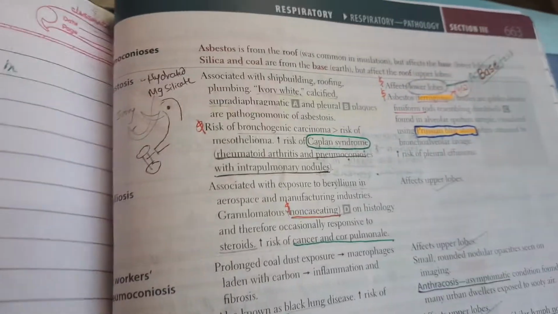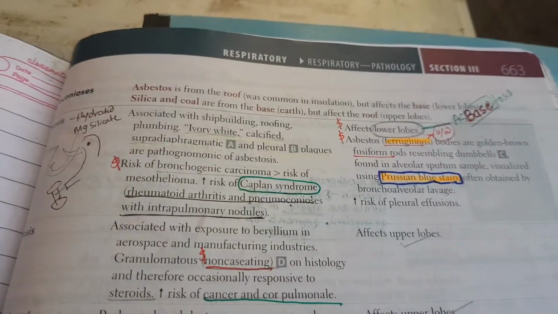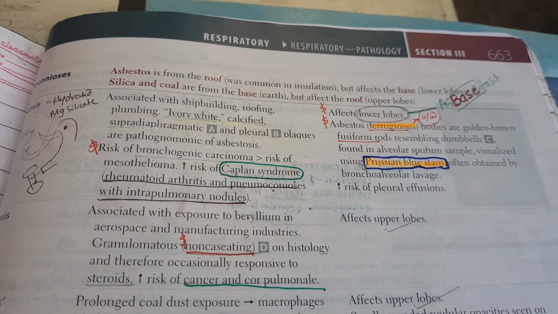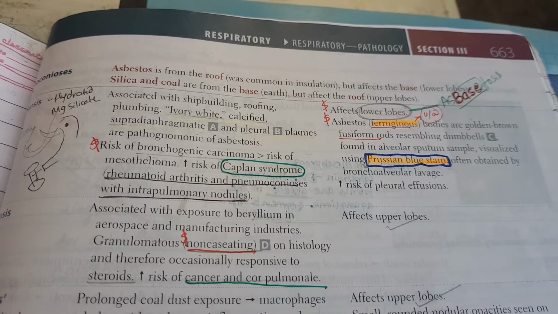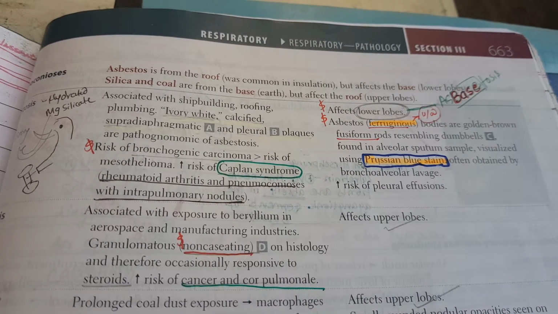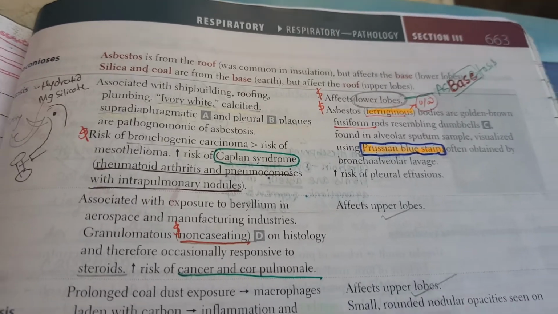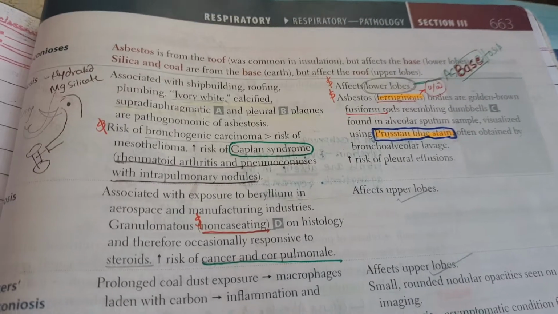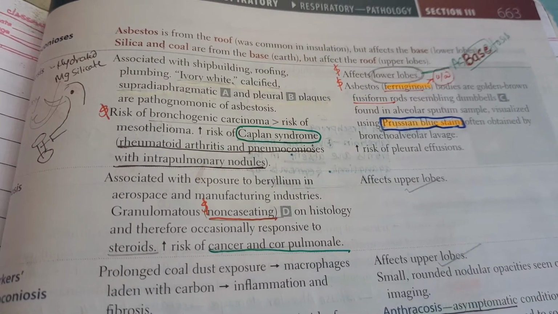Asbestosis is from roofing, it was common in insulation, but it affects the base. Silica and coal are from the base but affect the roof, the upper lobes. Now, asbestosis is associated with shipbuilding. Remember this, roofing, plumbing.